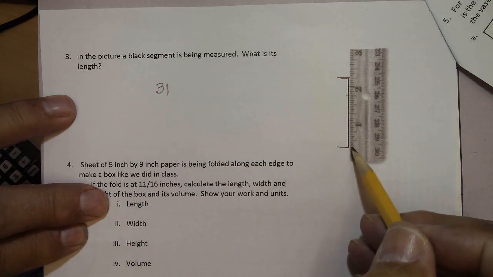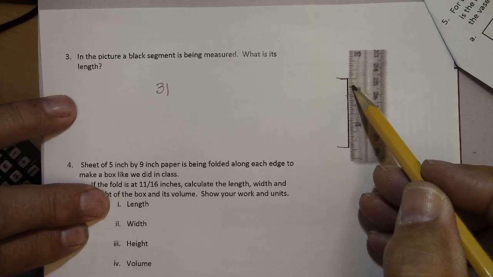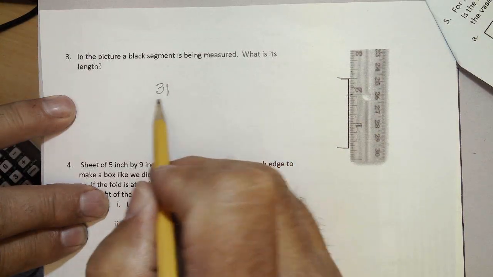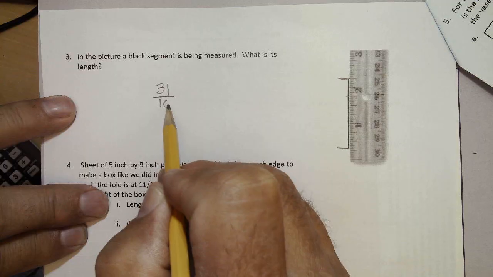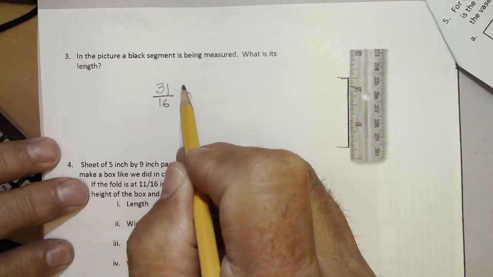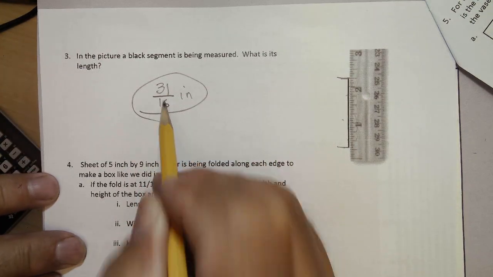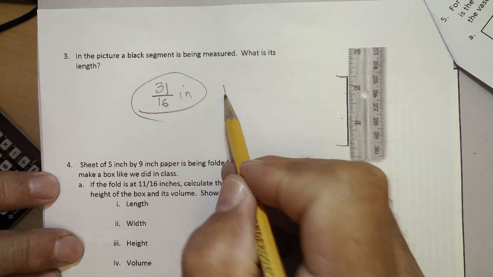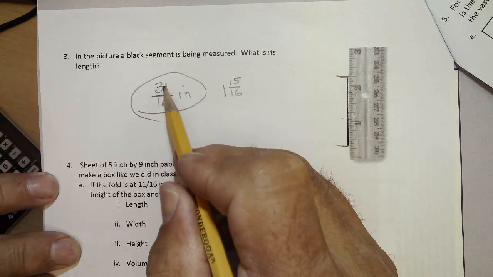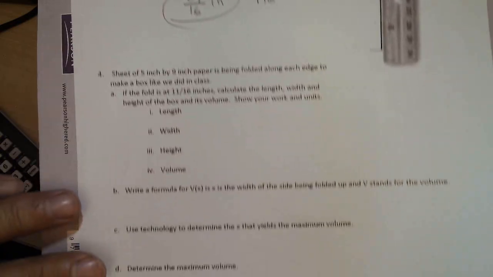31, and each of these little spaces is, well, for a whole inch, there's 16 of them, so each space must be 1/16 of an inch. So that's how long this line is, 31/16. Now you could change that to 1 15/16 if you wanted. 32/16 would be 2 inches, but this is a little shorter.